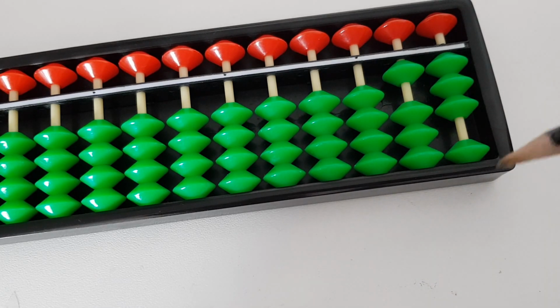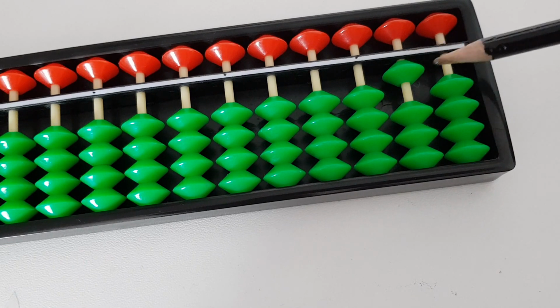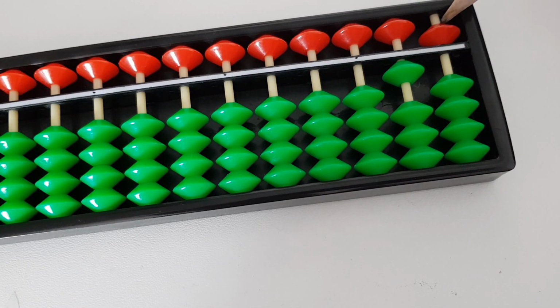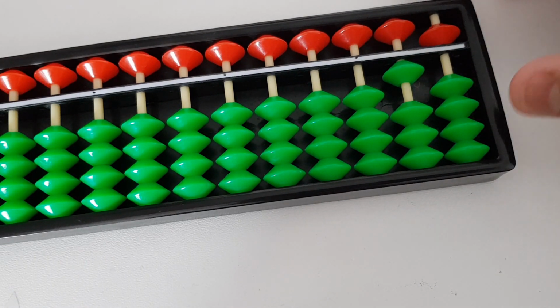Similarly, we can get a 14. That's a 14 and a 15 is 1 and 5. So 5 is just going to come from upwards. That's a 15.